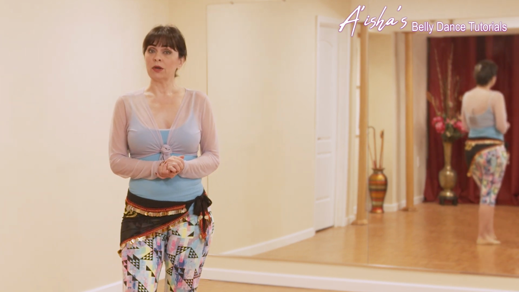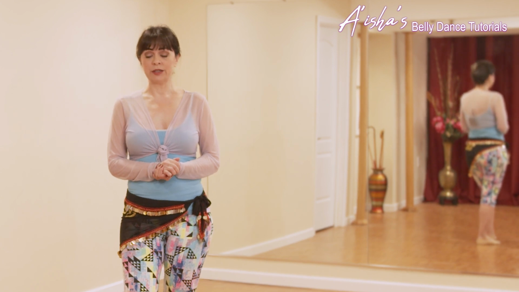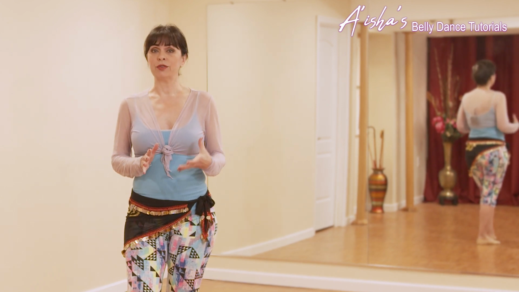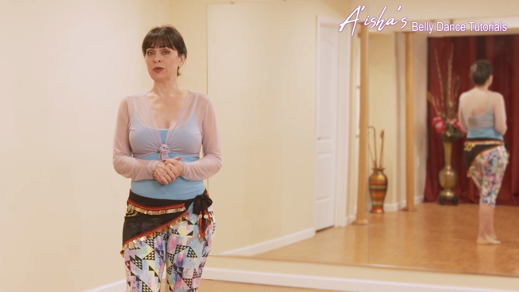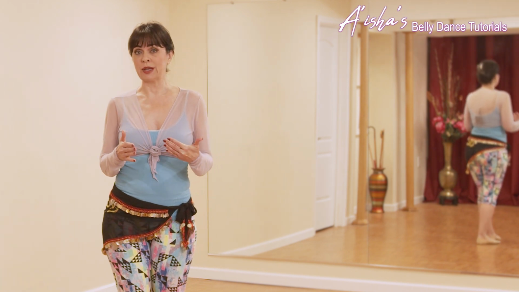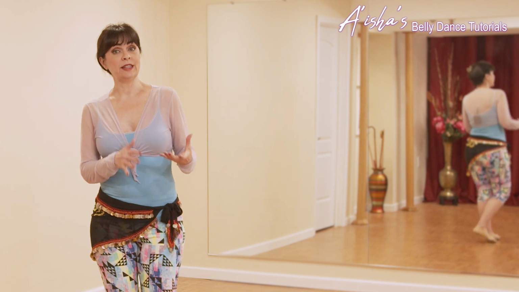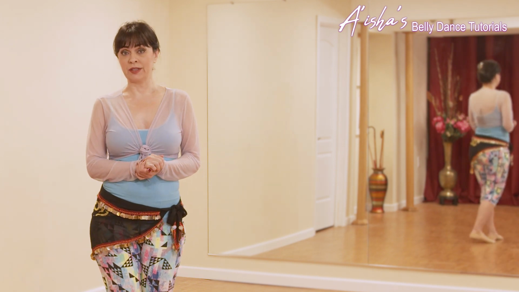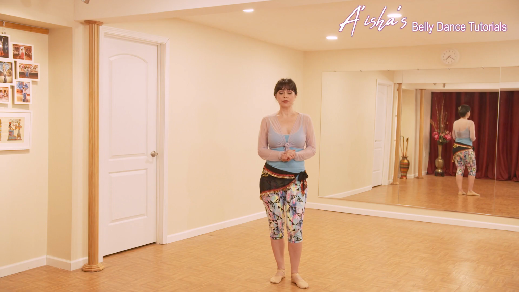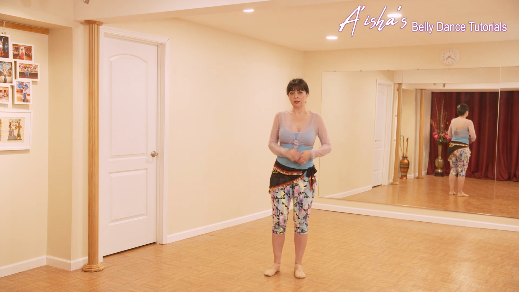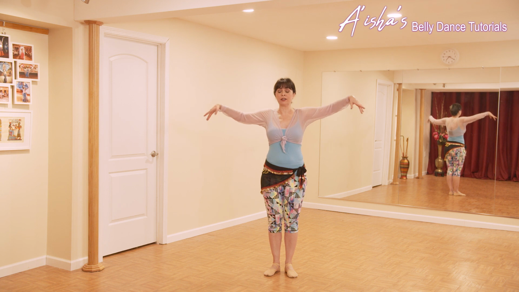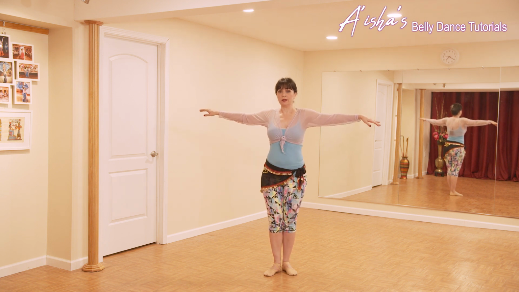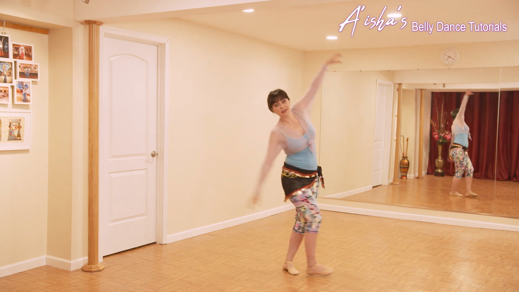So today we're going to go over the standard barrel turn first, and then a few variations of that, just for you to understand how it translates into other types of turns in belly dance. So I'm going to demonstrate the standard barrel turn, and it looks like this.